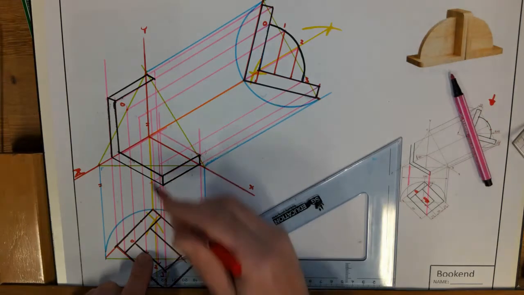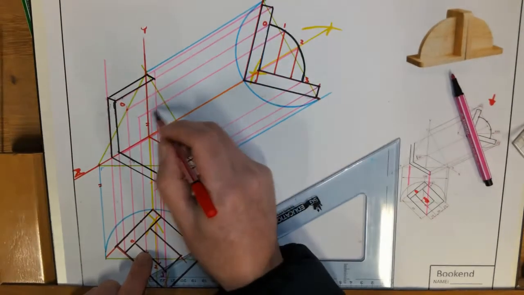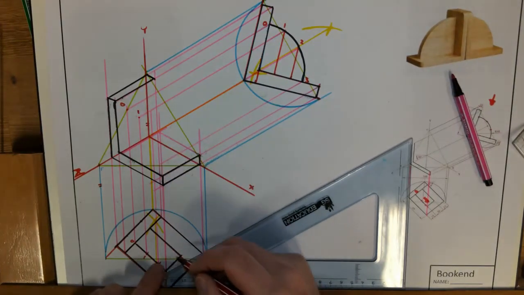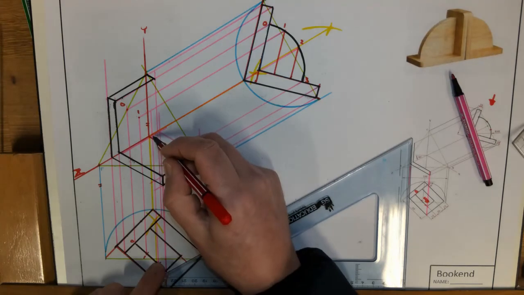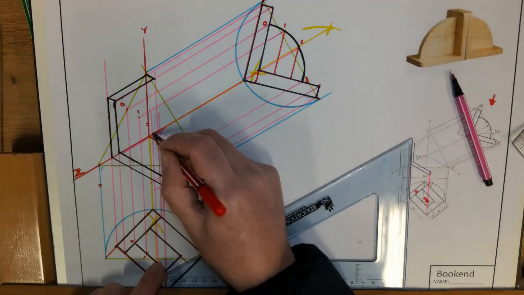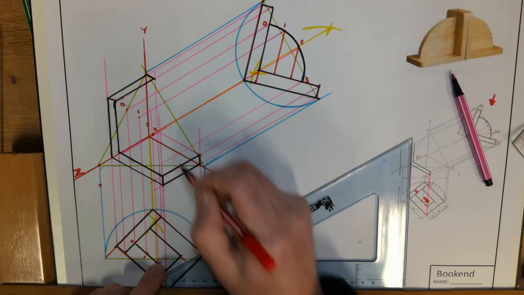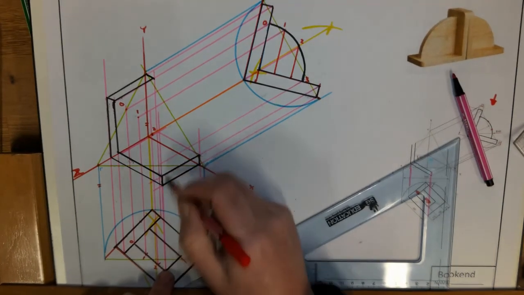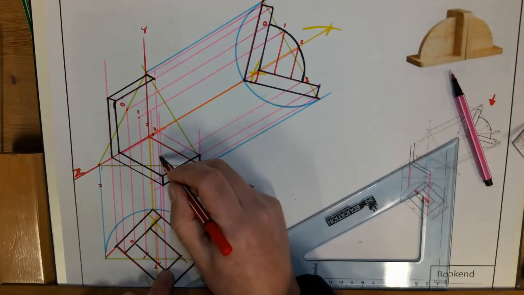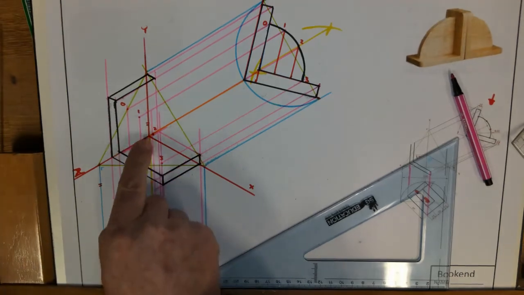So again, I'll follow one up and follow one down. There we go. There's point 1. Follow line 2 up and follow line 2 down. Okay, so try to write 2 there, and then 3 is up, and 3 is there. Okay, so I have point 1, 2, and 3.